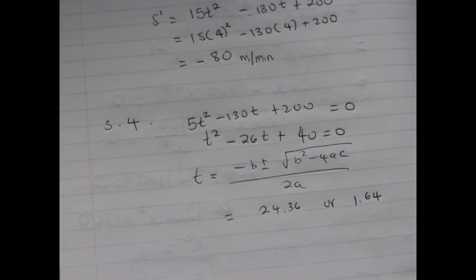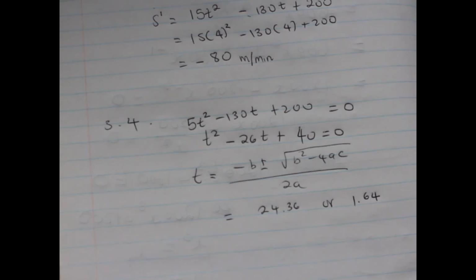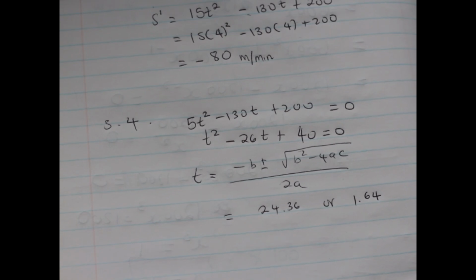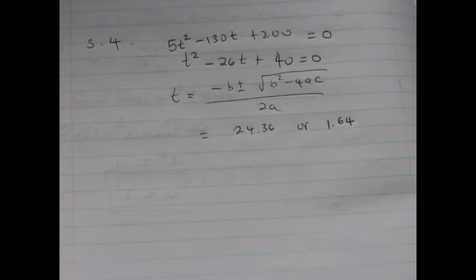Do you get what I mean? But in this case, both of them are positive, so we don't have a choice but to go back to our cubic function and plug in these values and see which one gives us a minimum value.